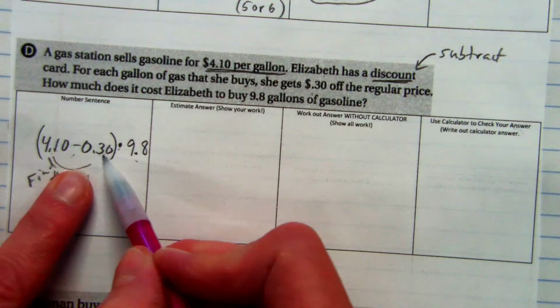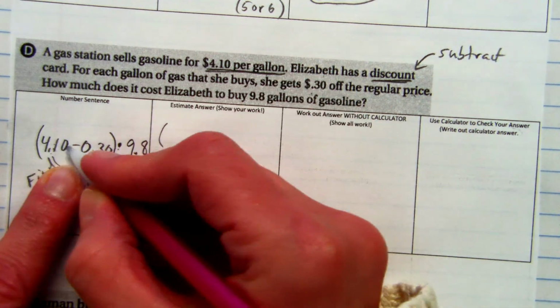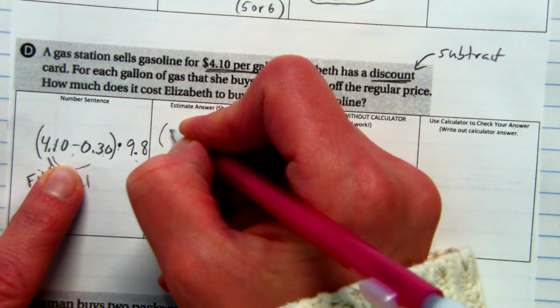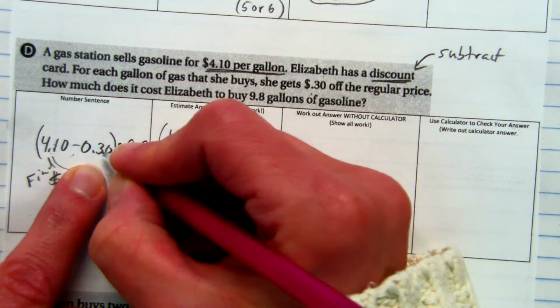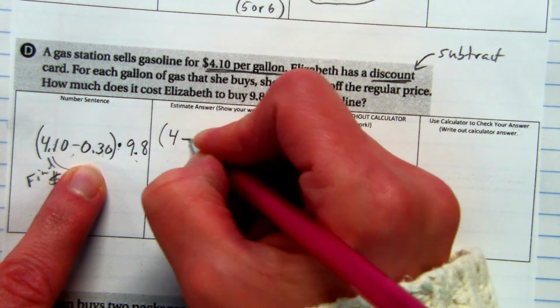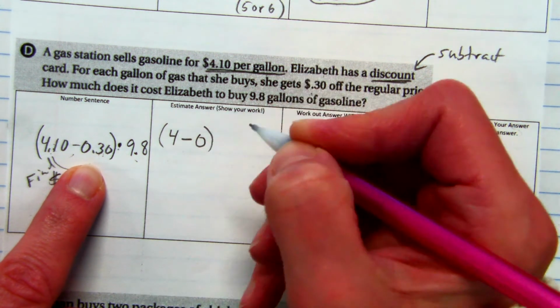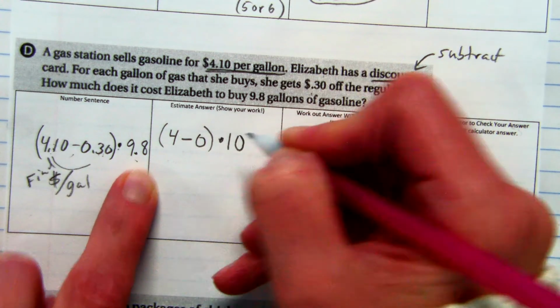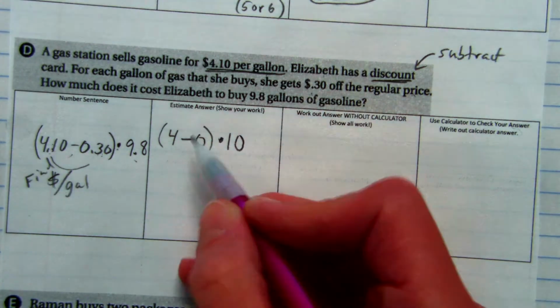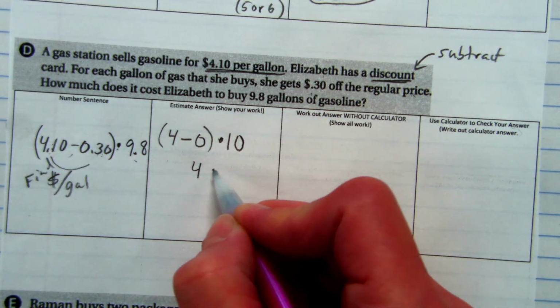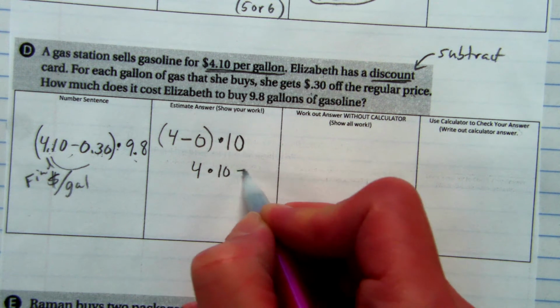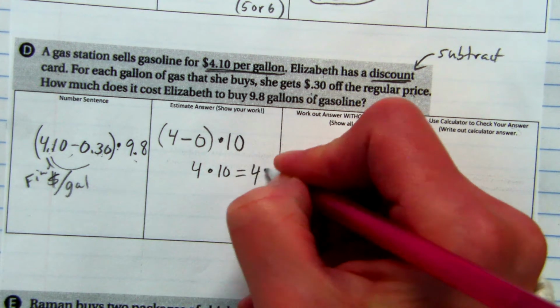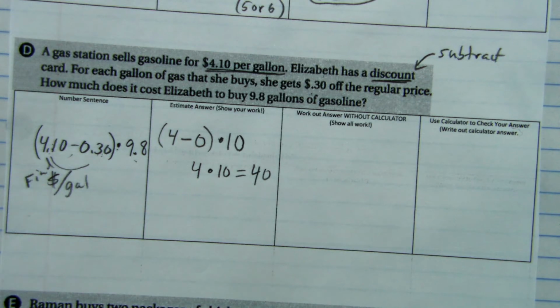We're going to round these off to whole dollars. So 4.10 will round off to what? 4. And 30 cents is going to round down to 0. So that's going to be 4 minus 0. That should be pretty easy. 9.8 rounds off to 10. So if I do this, I'm going to have 4 minus 0, which is 4, and then times 10. So my estimate is going to be about 40. She's going to pay around $40.